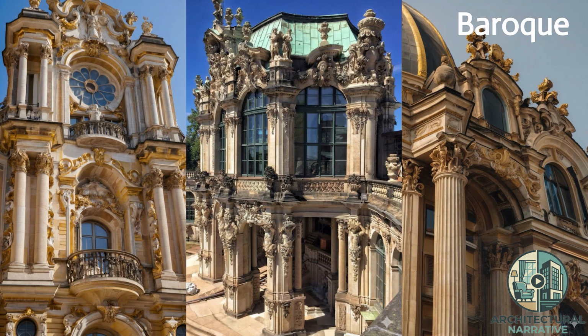Baroque architecture started in Italy during the 1600s and quickly spread across Europe. This style is known for being dramatic, grand, and highly decorative. Key exterior elements: curved shapes, large domes, ornate sculptures, decorative facades, grand staircases.